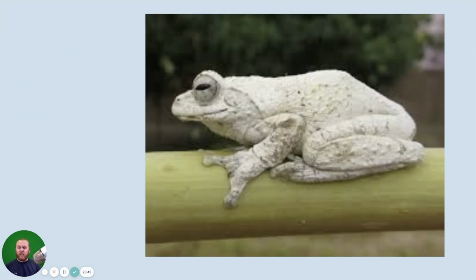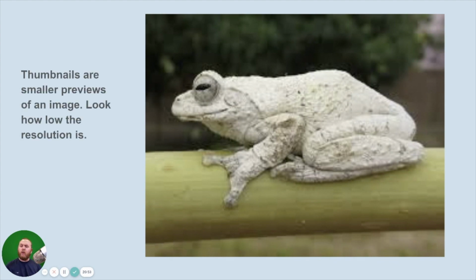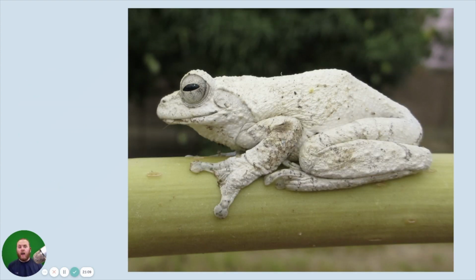Okay, look at this picture. Ugh. Thumbnails are small previews of an image. This looked fine on a page with 50 pictures, but once you make it large, it looks really, really blurry. The resolution of this is 255 by 198. Those are fairly low numbers for a photo versus, look at this clear frog. I can see him so much better, all those details.